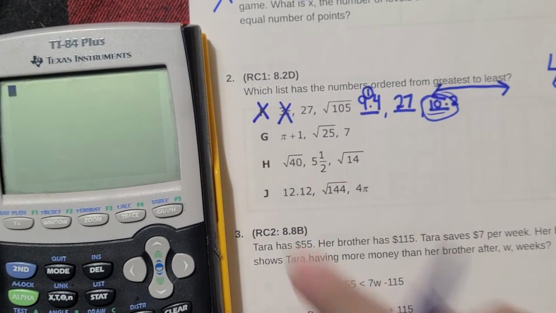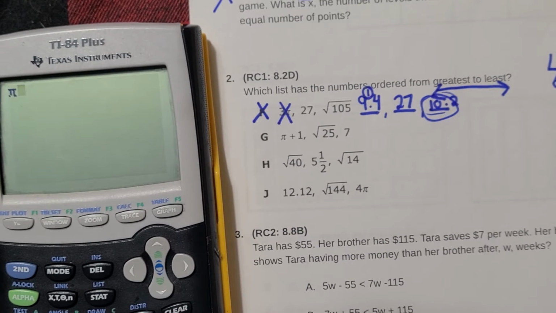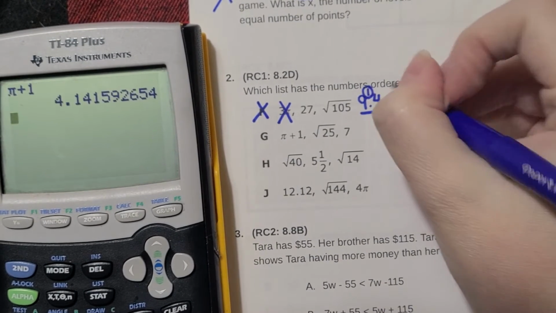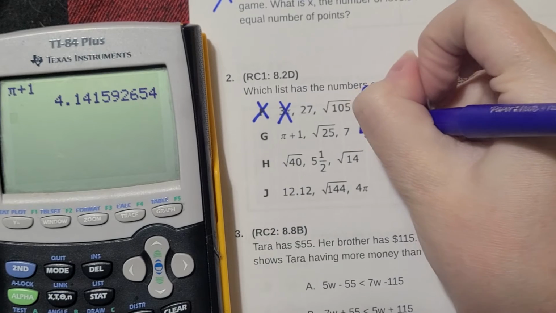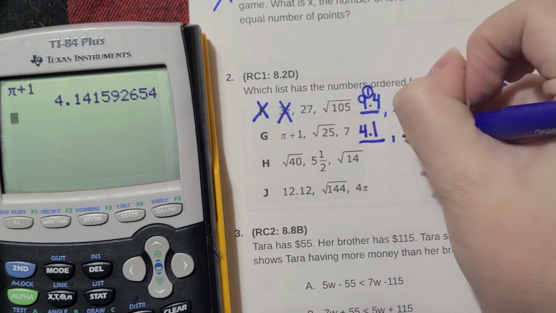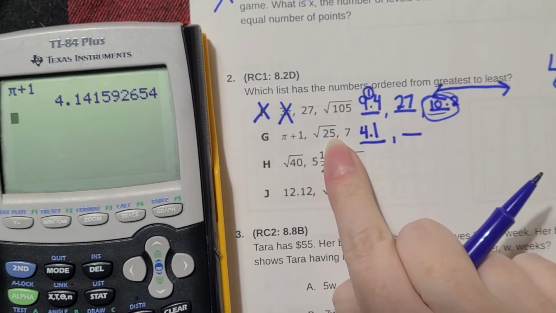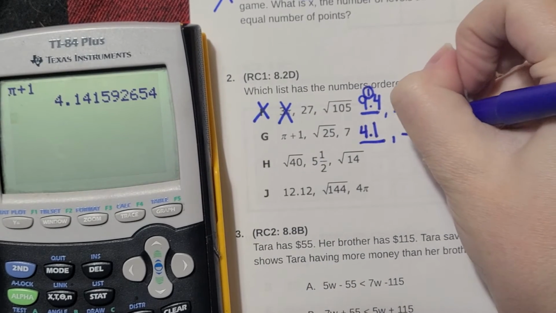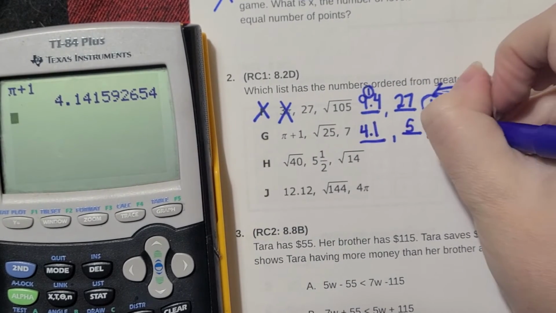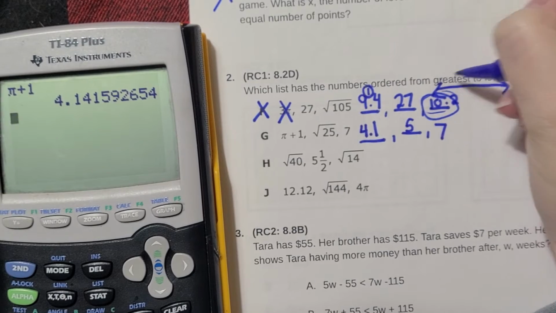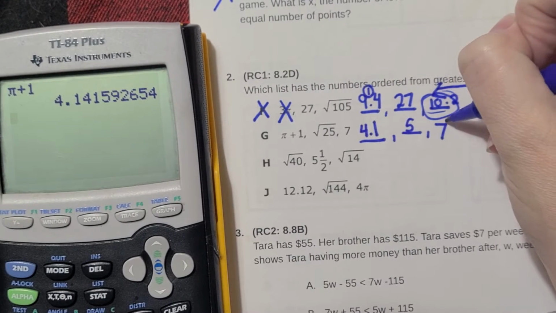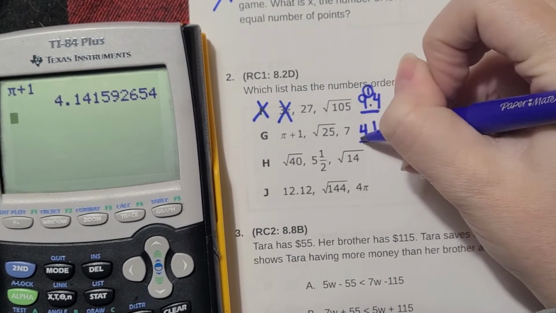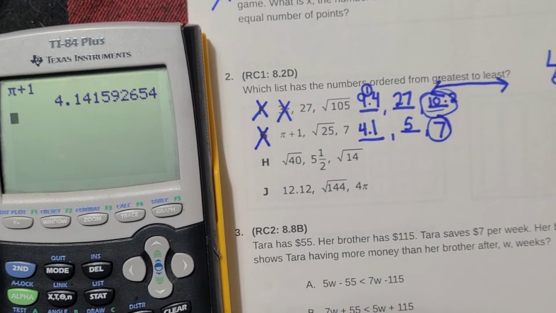Okay, G, if I have pi plus 1, the first one is going to give us 4.1 or 4.14. Okay, I know the square root of 25 is 5 because 5 squared is 25. And the last one is 7. Okay, greatest to least. My greatest is at the end. Okay, I need it to be first, so it's not G.